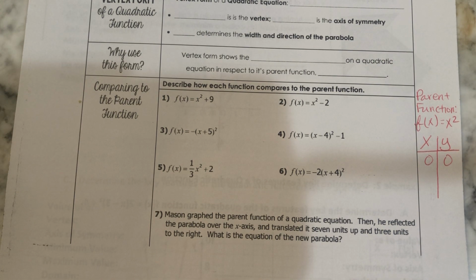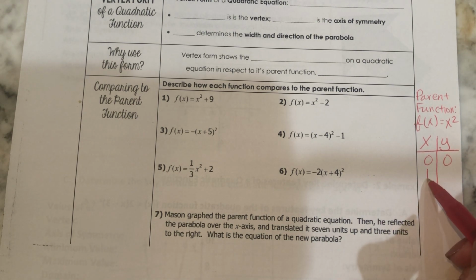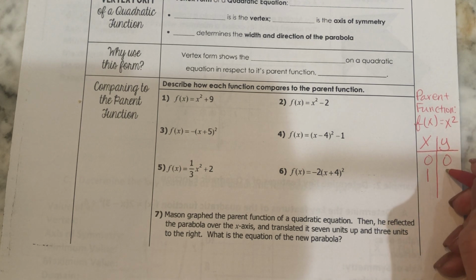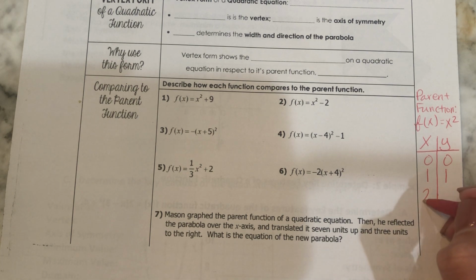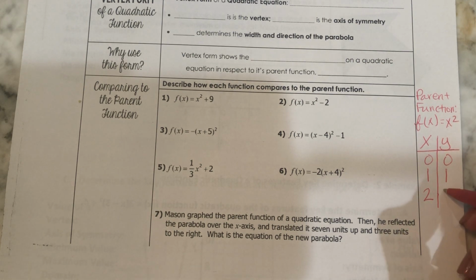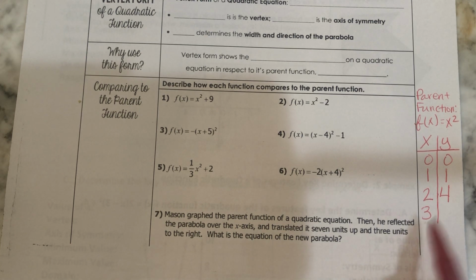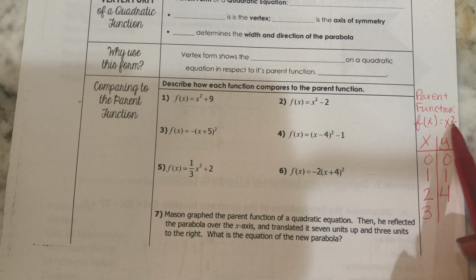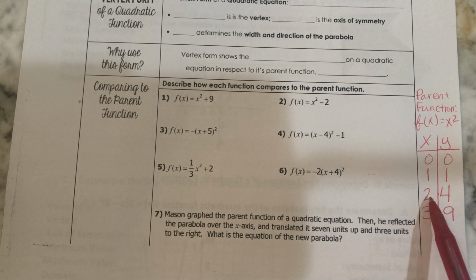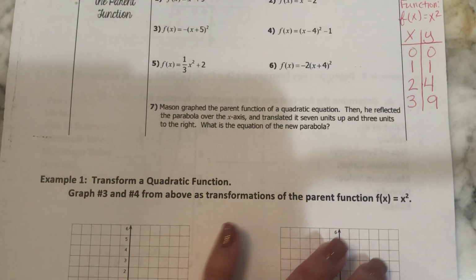That is called the vertex, and we'll talk a little bit more about the vertex as we get into the lesson. But then if I were to plug in the value of 1 for x, 1 squared is 1. 1 times 1 is 1. If I were to plug in the value of 2 for x, 2 squared, or 2 times 2, is 4. And if I were to plug in the x value of 3, 3 squared, or 3 times 3, is 9. So these are my ordered pairs, 0, 0, 1, 1, 2, 4, and 3, 9. So let's sketch that graph.